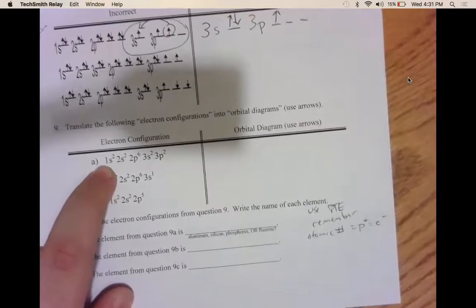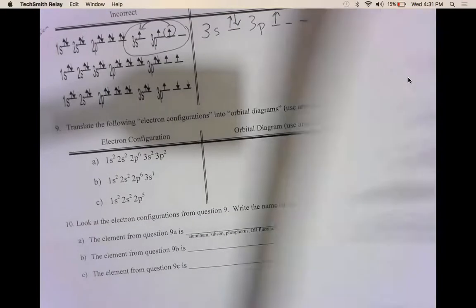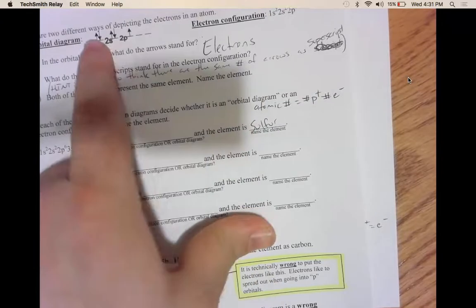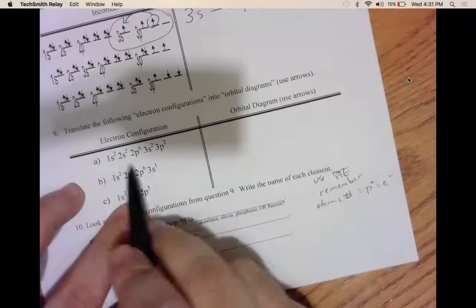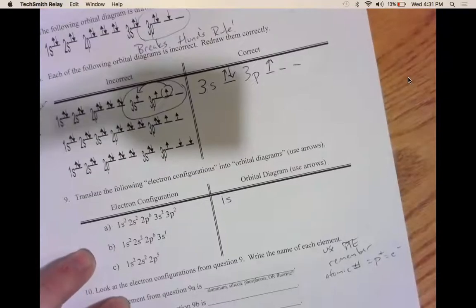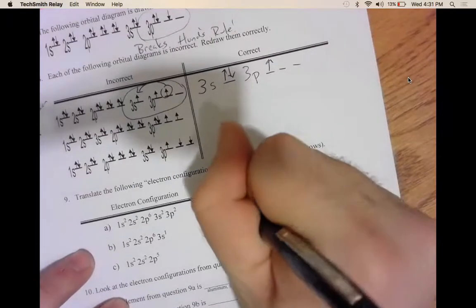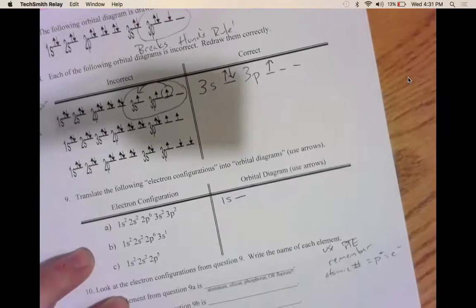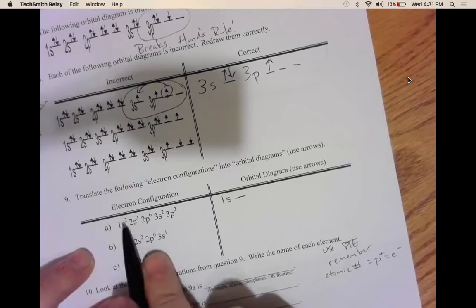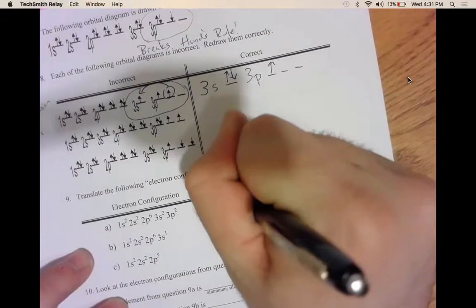Or sorry, the exponents, in this case we're going from electron configurations to orbitals. So in this case, the superscripts, the exponents, become our arrows. So we would write 1s. We would need to remember that there's one orbital in the 1s energy level. If you need to remember how many orbitals are in each energy level, you can look that up on table 2 in an electron's address. So then there's 2 electrons, so we would do 1, 2.